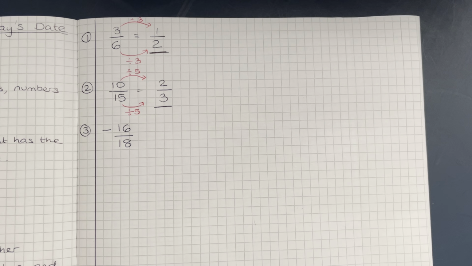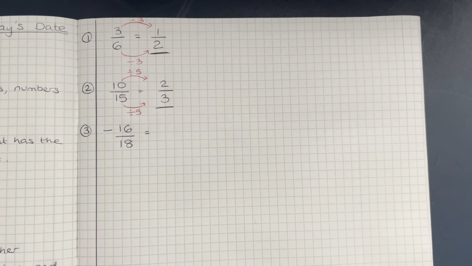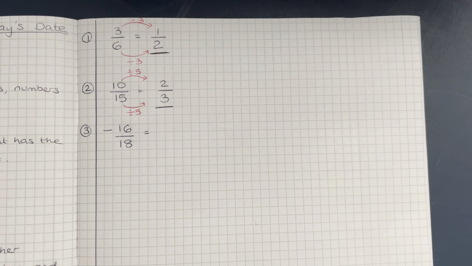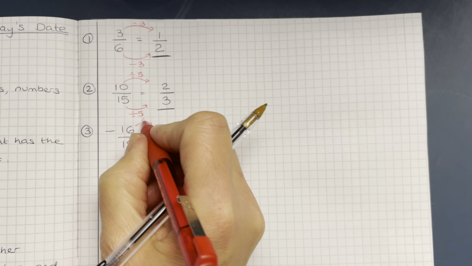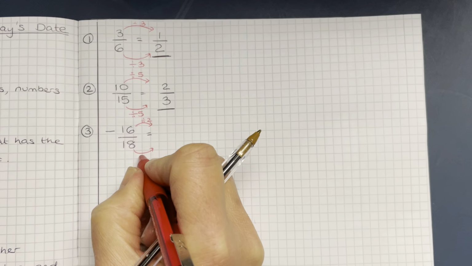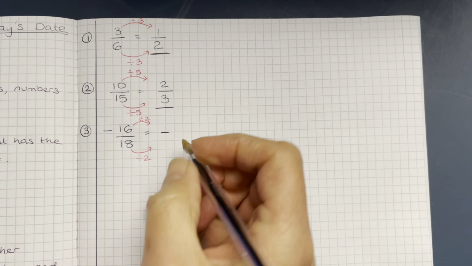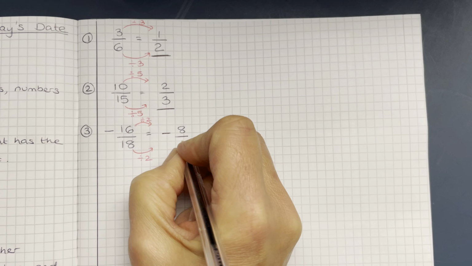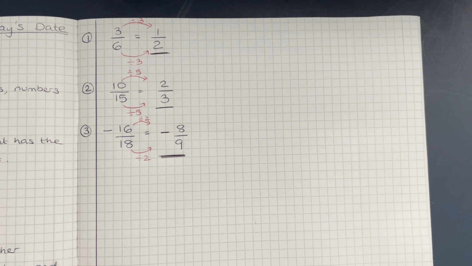So let's take a look at that. Always, if you've got even numbers, the simplest thing is to divide them by 2 and then see whether there's a further simplification you can do. In this case, once you've divided by 2, and do not forget your negative sign, you're going to have -8/9. It cannot be simplified any further.